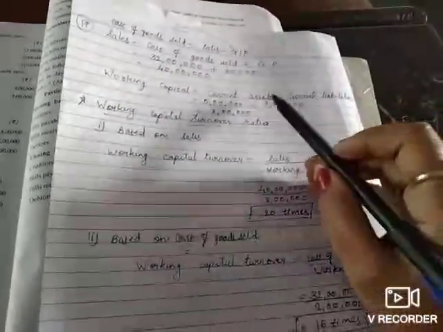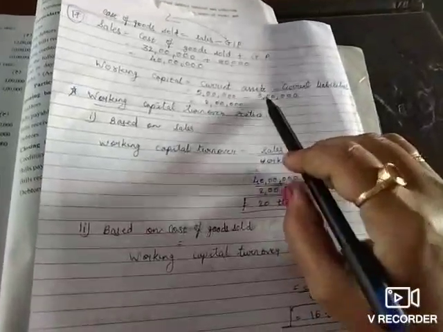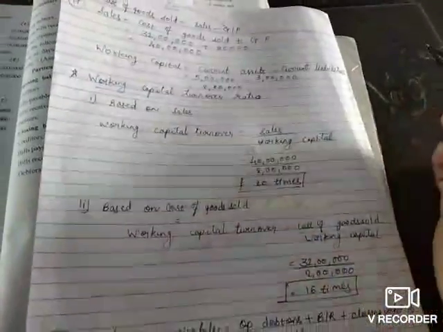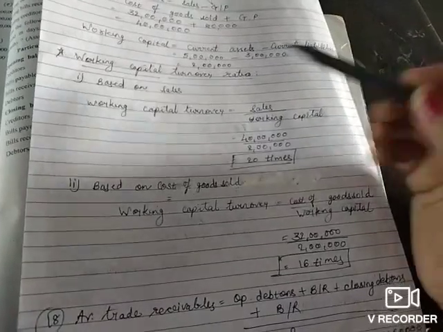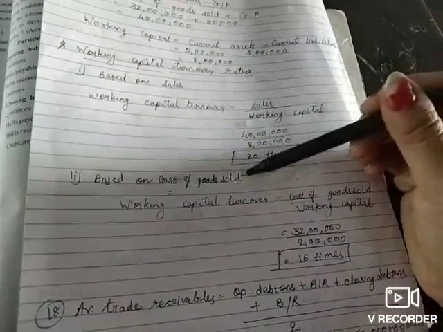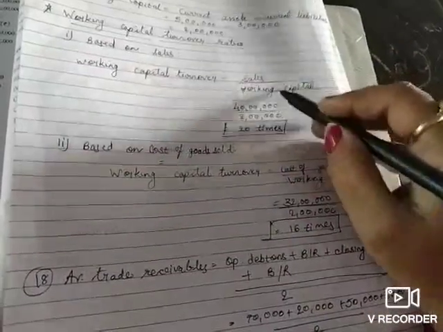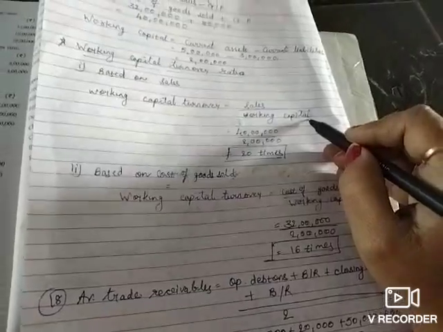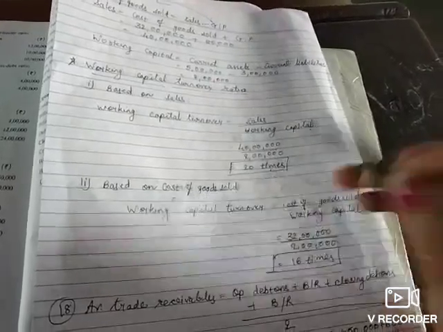Now working capital, current asset minus current liabilities, 5 lakhs is given, 3 lakhs current liabilities, so we get 2 lakhs rupees. Now here we have to find a working capital ratio based on sales and based on cost of goods sold. Now whenever based on sales is asked, to find out, we apply this formula, sales upon working capital. Sales, now we have 40 lakhs, working capital, now we have 2 lakhs, so 20 times.